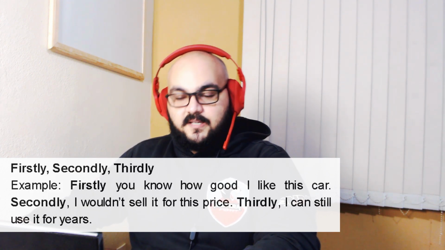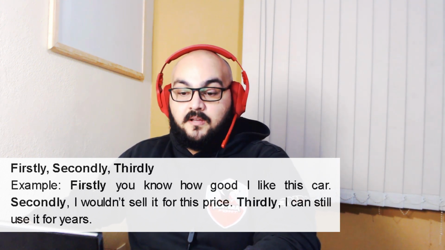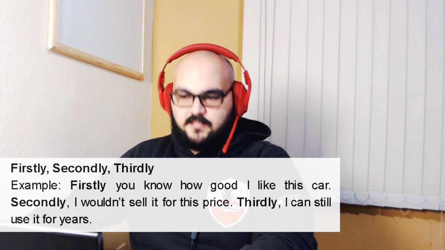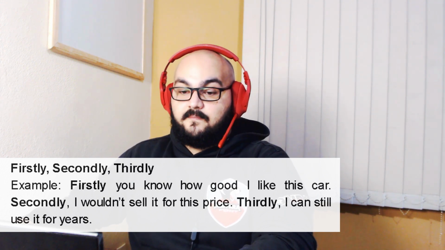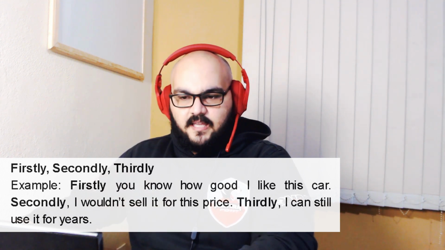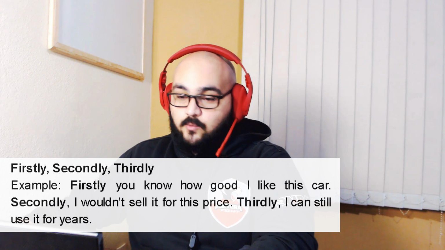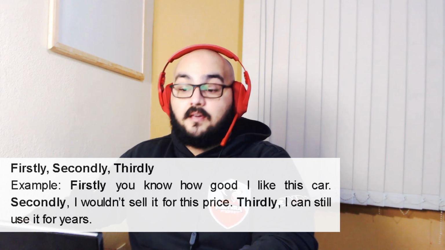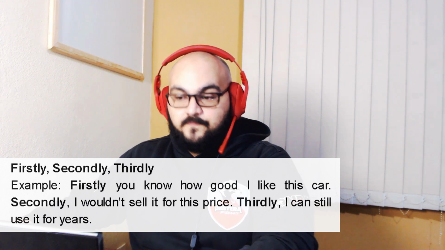Another one. Firstly, secondly, thirdly. Example: Firstly, you know how good I like this car. Secondly, I wouldn't sell it for this price. Thirdly, I can still use it for years. See the sequence? Firstly, you know how good I like this car. Secondly, I wouldn't sell it for this price. Thirdly, I can still use it for years.